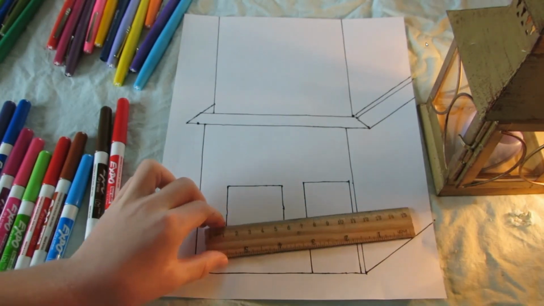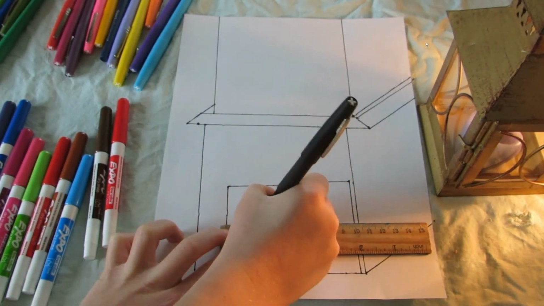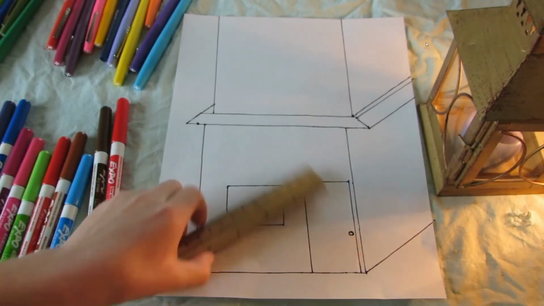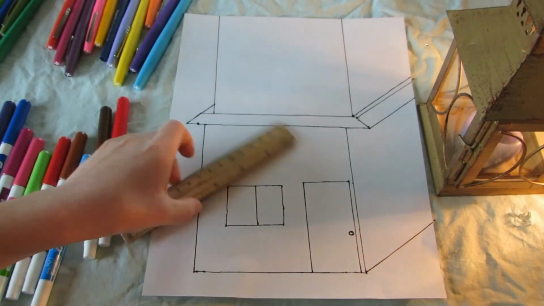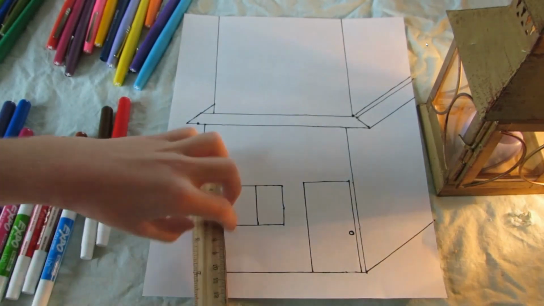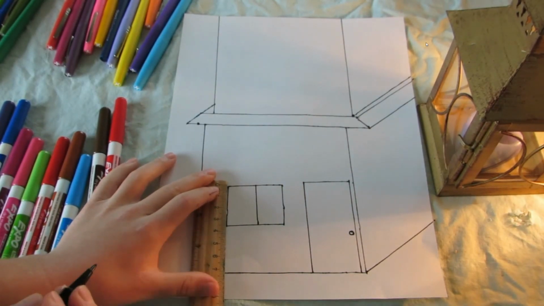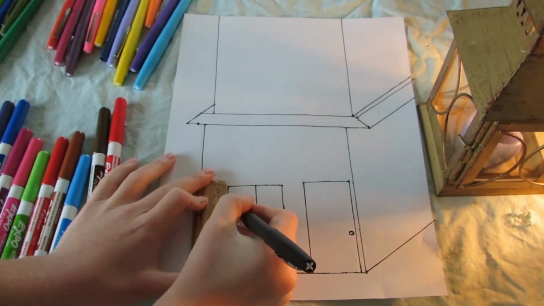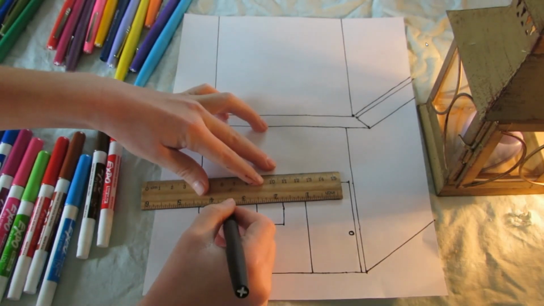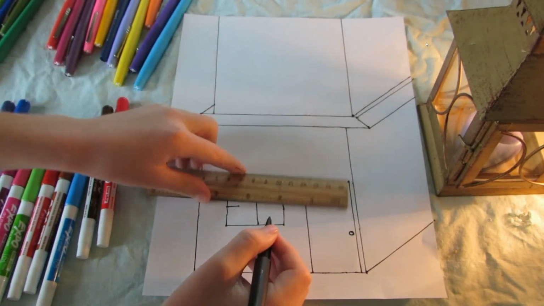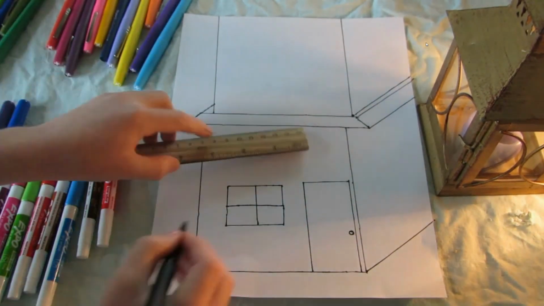Half that, make a dot, and then draw a line up, like that. We're going to draw another dot and then make the line go. And then we finished.